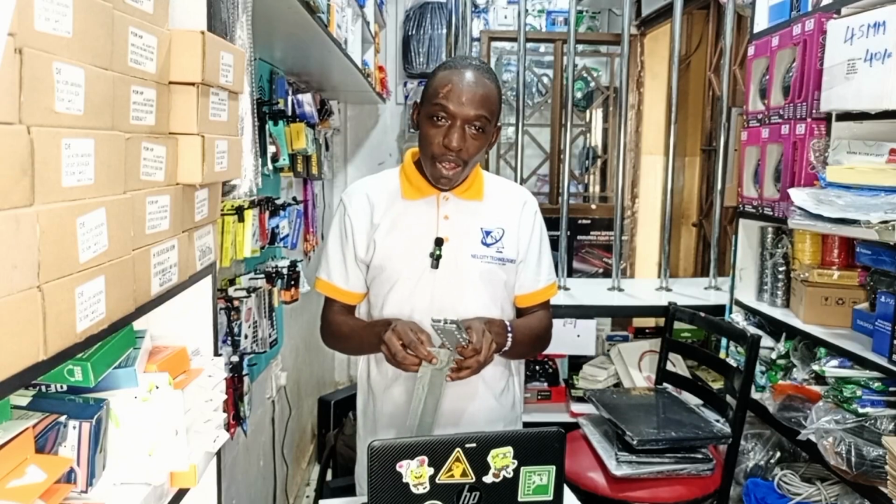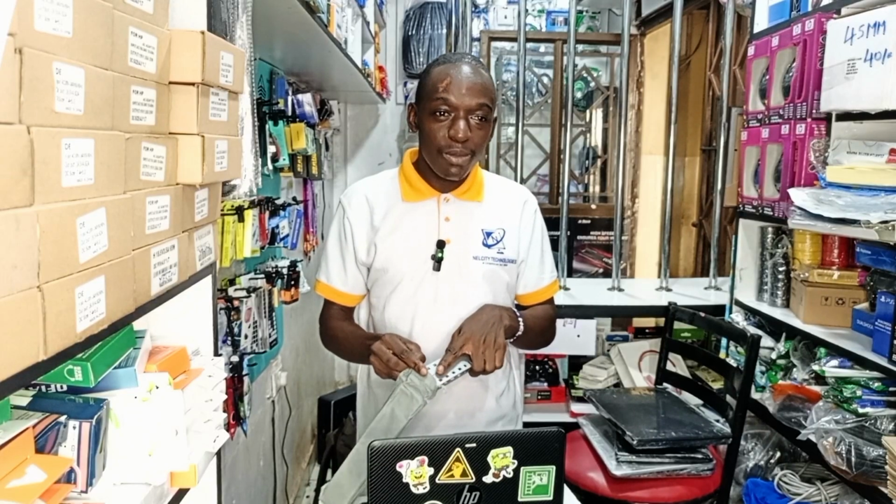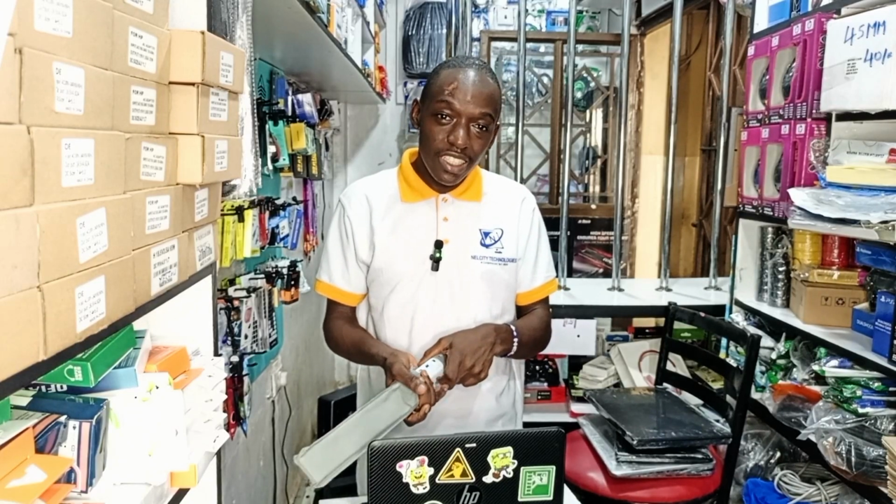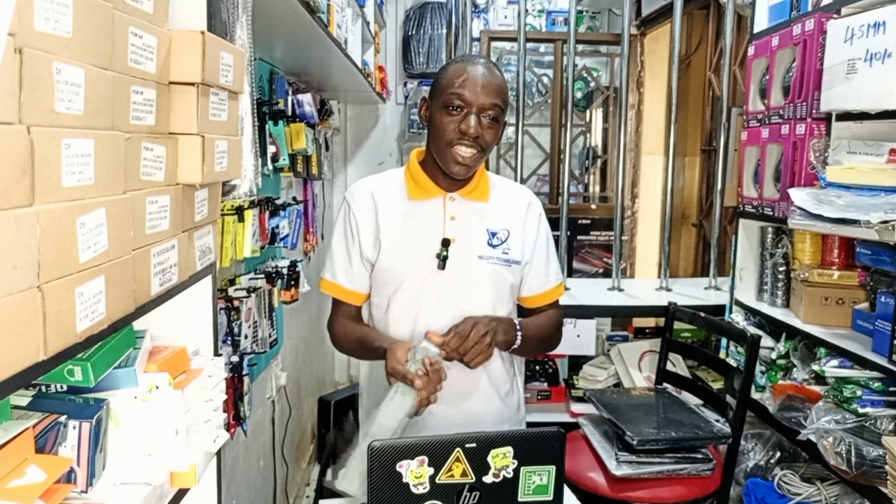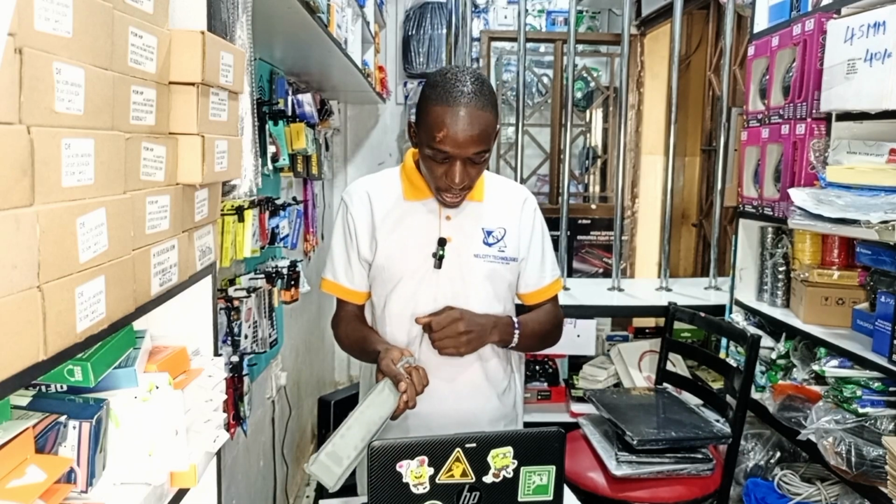Another accessory you need is a mouse. An external mouse helps make your work easy, especially for those doing designs. You can move around the cursor easily as compared to the touchpad.